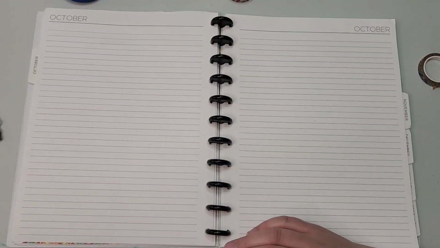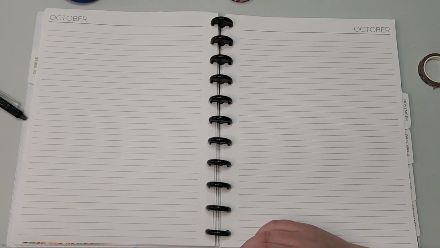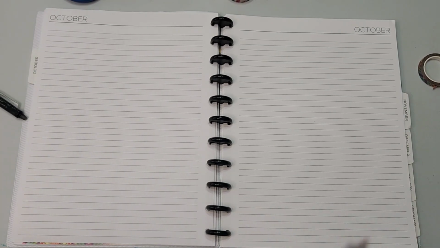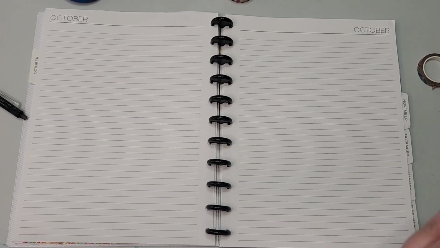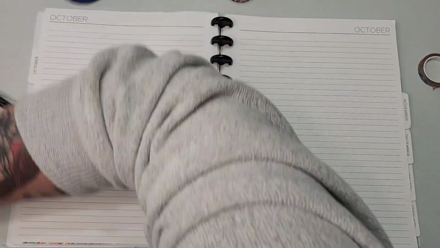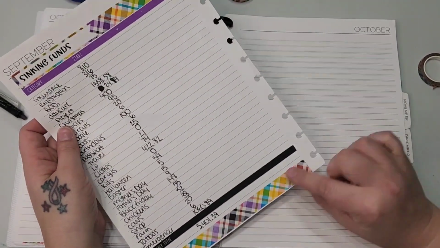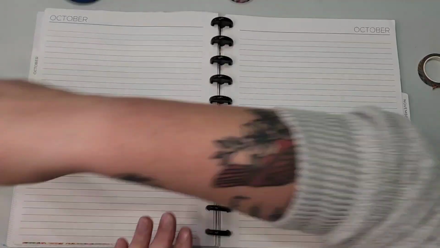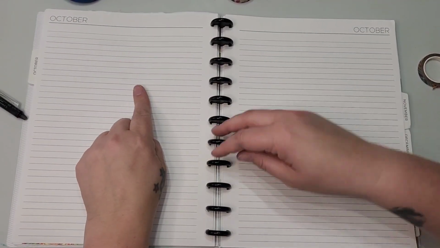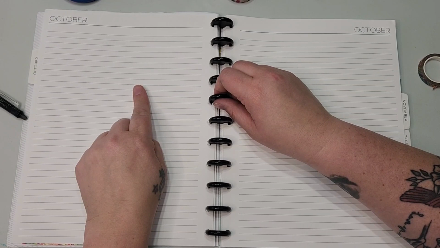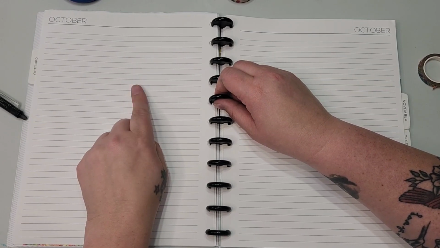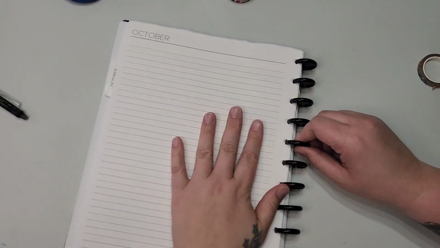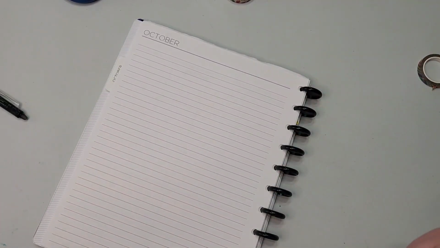So this is what I have to decide going forward, how I'm going to set this up. I've made some changes since I set up September. So just pulling out my September to see what I did here. Okay, on this page, here's the Ever Changing Plans pattern in a sticker kit. So on this page, I am going to do my October sinking funds.